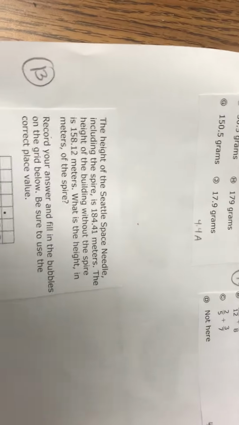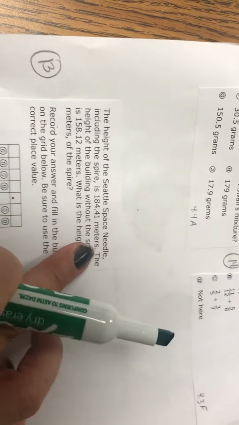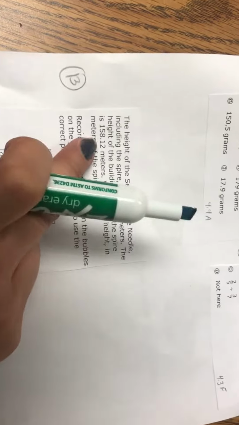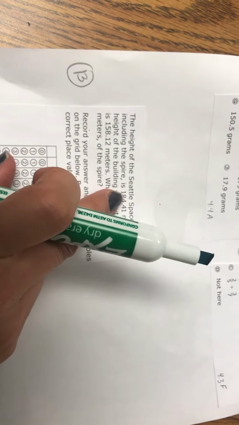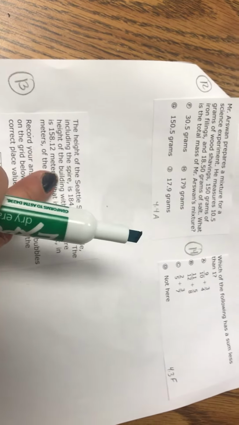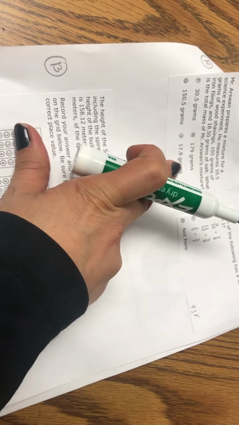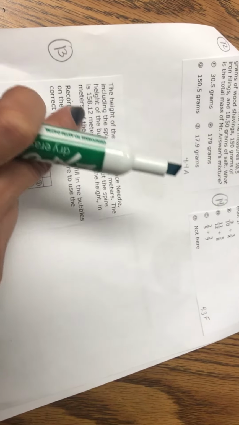All right, on number 13, I noticed that we see some decimals there as well. So that kind of gives me a clue that we're going to need to either add or subtract decimals. So again, you're going to use that same strategy that we did in number 12. You have to make sure we're lining up those decimals correctly before you carry out the addition or the subtraction.